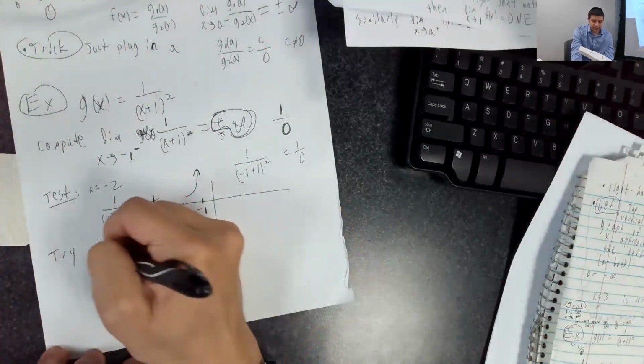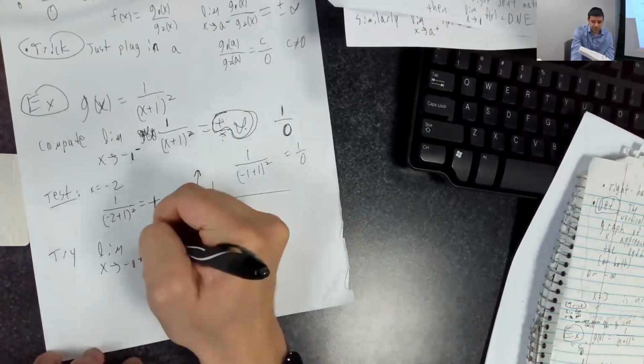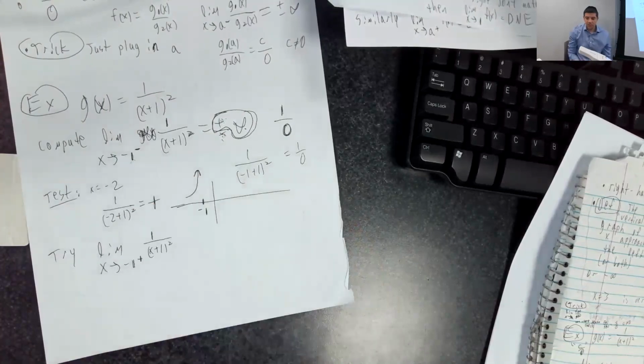Try to the right. Limit as x goes to -1 from the right, 1 over x plus 1 squared. So plug in -1 first, make sure that you have c over 0. Okay. So you know the answer has to be plus or minus infinity.